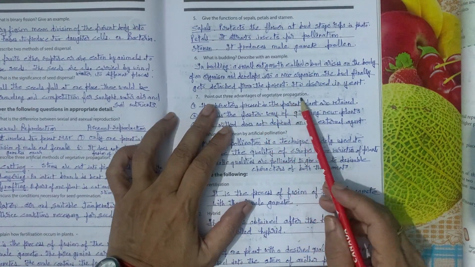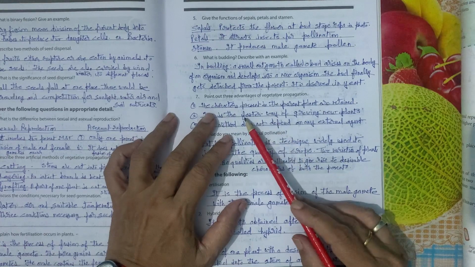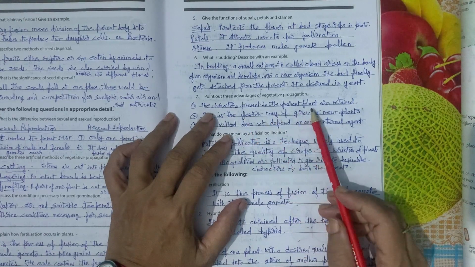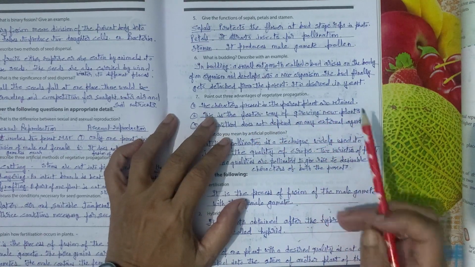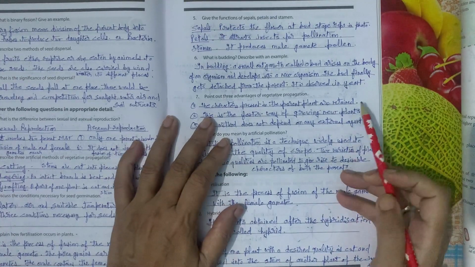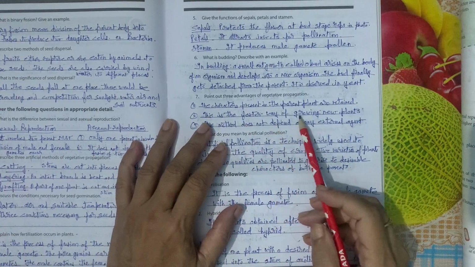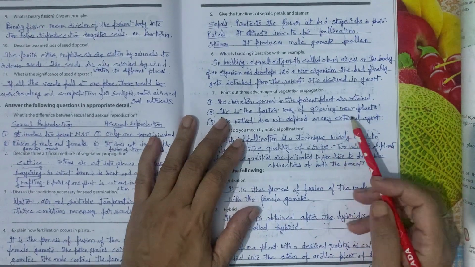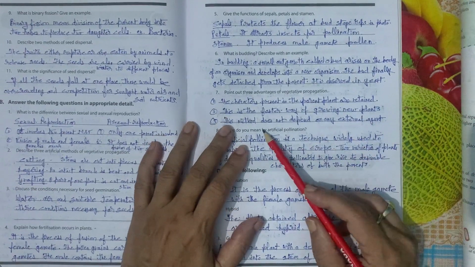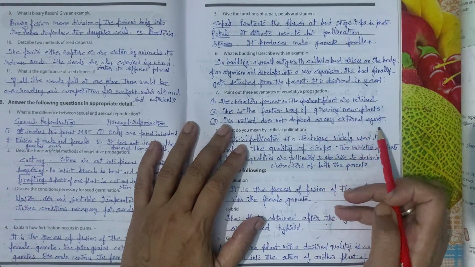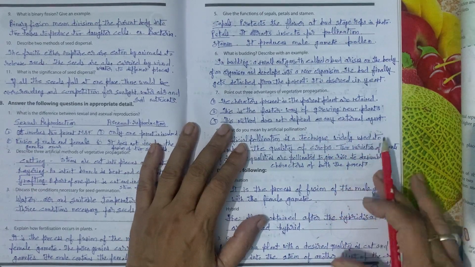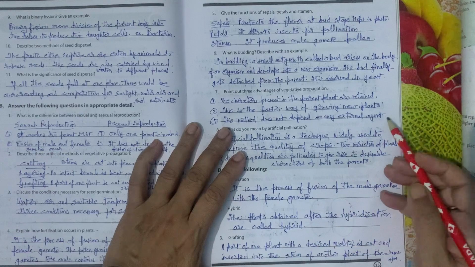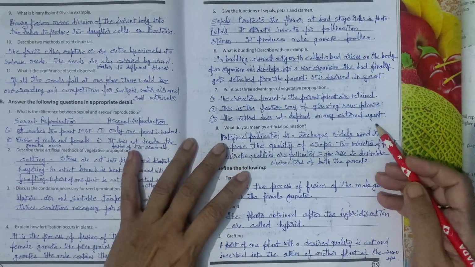Point out three advantages of vegetative propagation. See, the characters present in the parent plant are retained, meaning they maintain the same characters as the parent plant. It is a faster way of growing new plants. इससे हमारे plant जो होते हैं बहुत ही fast rate से grow करते हैं. And this method does not depend on any external agency. Any external factor is not required for their growth.